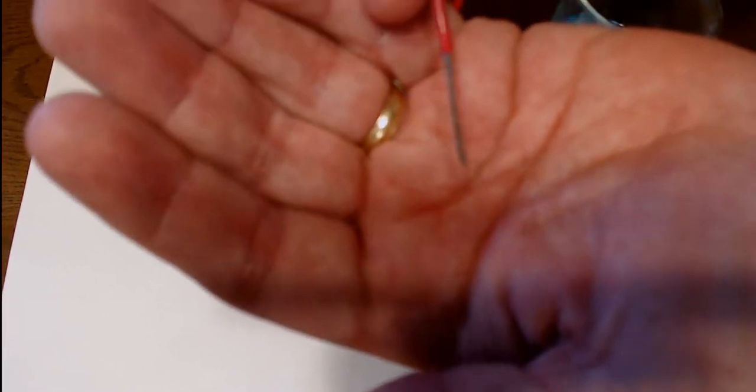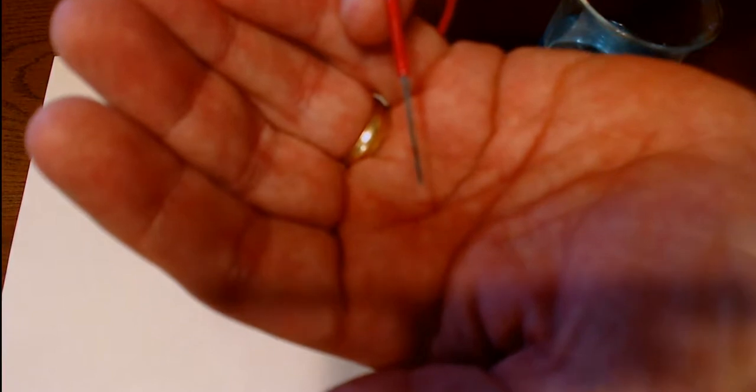Put your hand on it. A little bit. It's trying to focus.